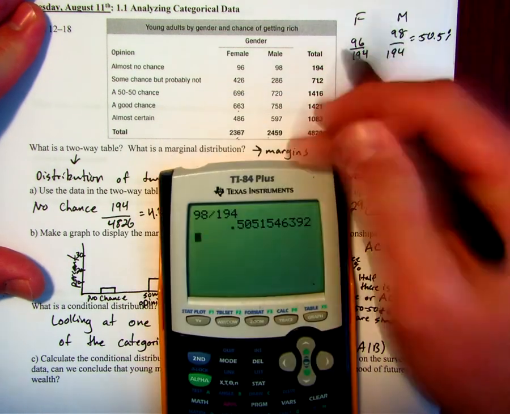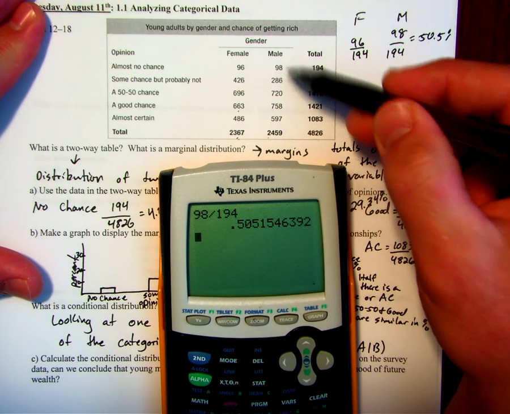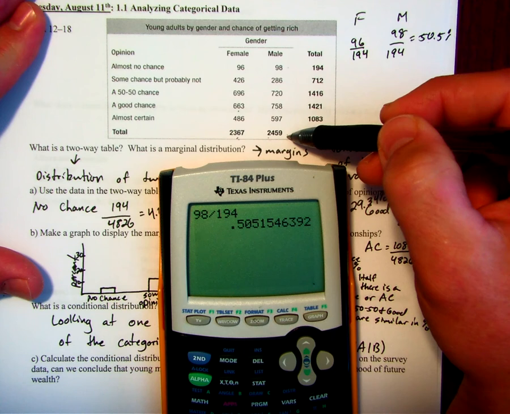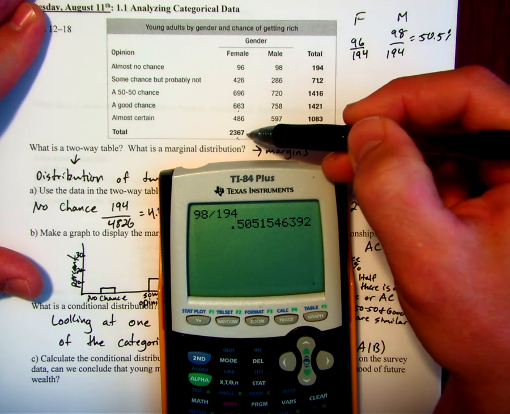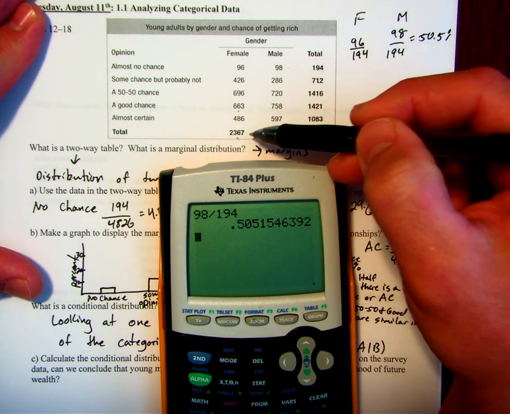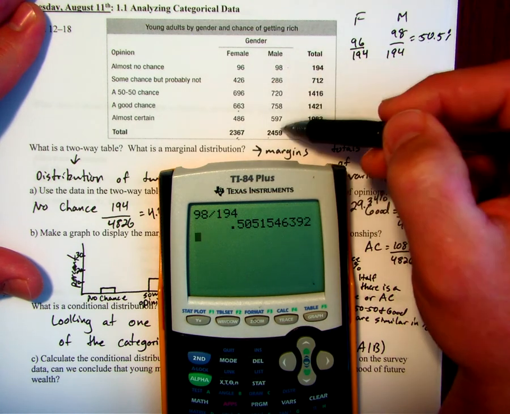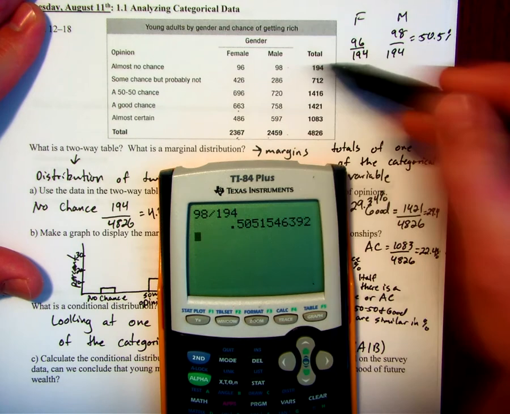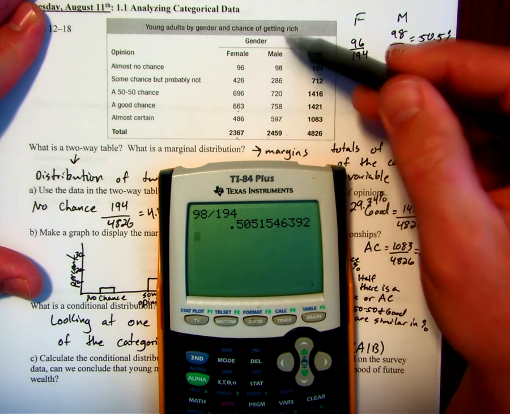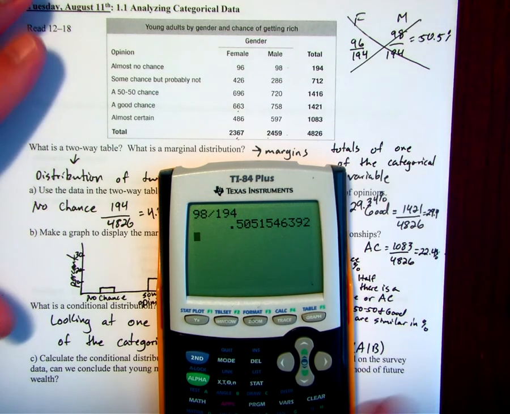What you need to do is the 98 out of the 2459. That's the percentage of males that said there's no chance of getting rich, while 96 divided by the 2367 is the percentage of females that say there's no chance of getting rich. That's how you're going to do this right here. We're going to work within these columns based upon gender. Okay? Don't do it this way. Don't do it left and right. Do it vertical. All right? So I'm going to X that out. That's not what you want to do. All right? So I'm going to throw that up there.